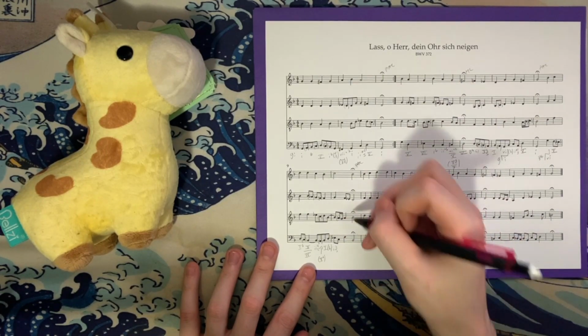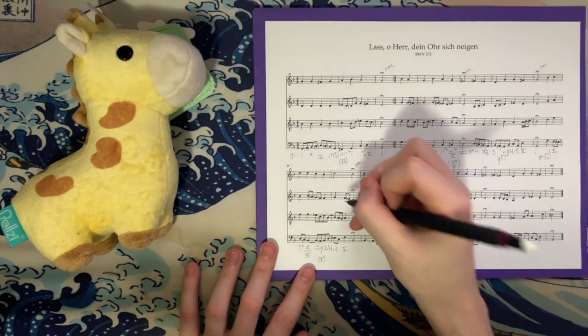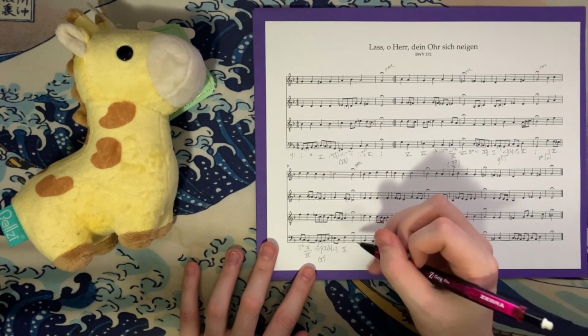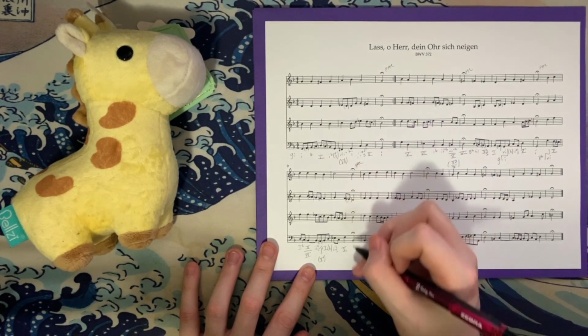We then get F, A, F, and C, which is our 5 chord, F major, passing 7th in the alto, and then we cadence on B flat major, B flat, D, and B flat.